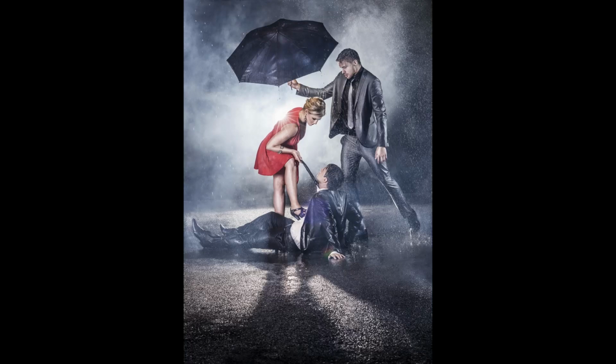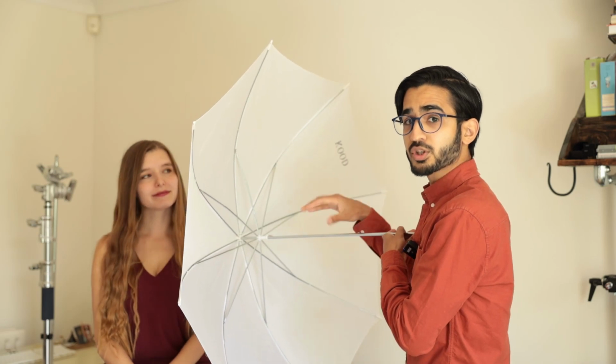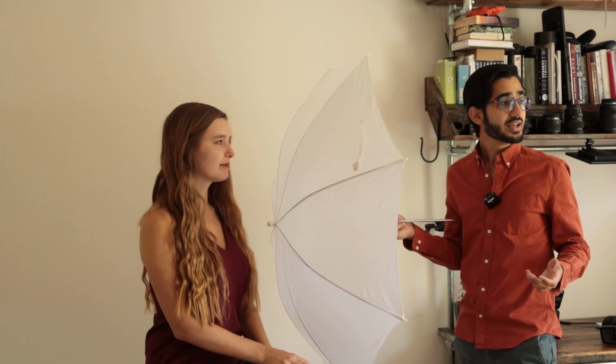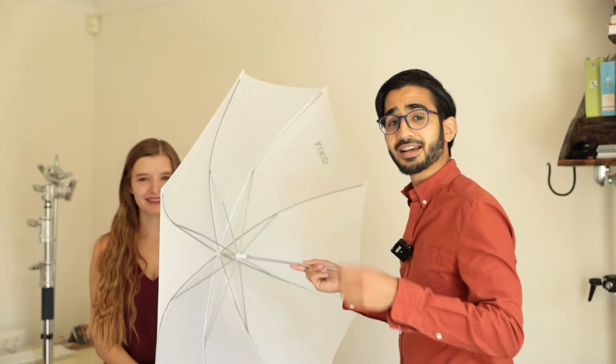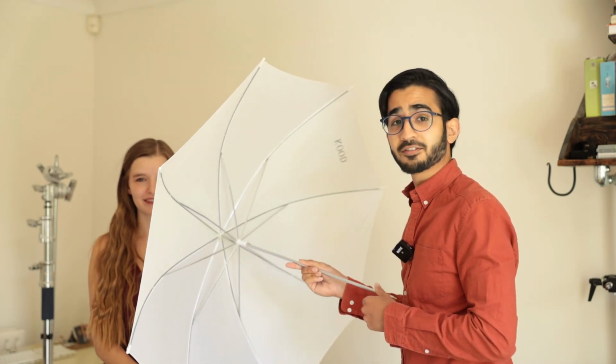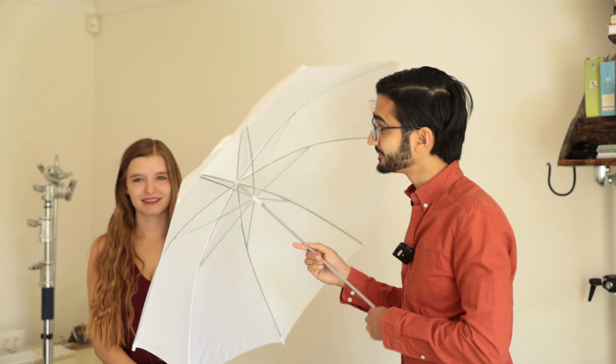The reason I don't tend to use them is they don't offer a great amount of control. We'd normally do it by having the flash mounted here and shooting through the umbrella, which spreads the light into a much larger light source, giving a soft light on Jade. The problem is there's nothing stopping the light flying off in all of these different directions and bouncing around the rest of the room. So if you're outside and the light's got nothing to bounce off, it can be quite useful. The downside is that if you're outside and there's the slightest breeze, it'll catch the wind and fly off and you'll never see your flashes again.